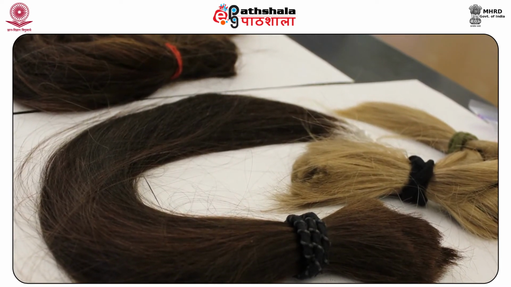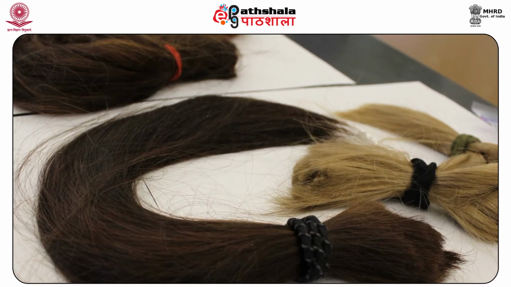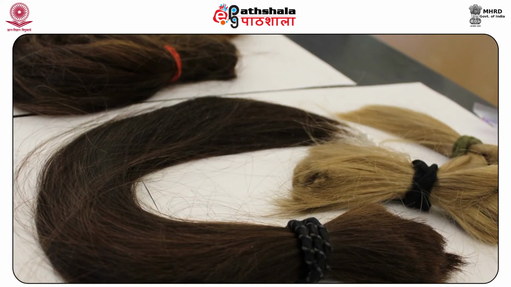The examination can also indicate whether the hairs are from the head or are fallen hairs, and the part of the body from which the hairs have come.